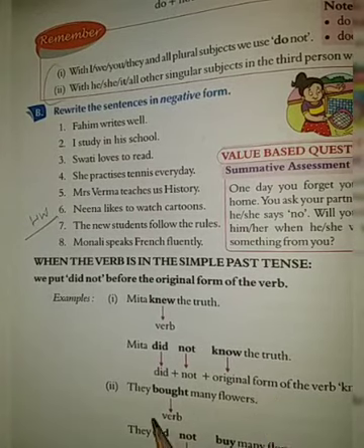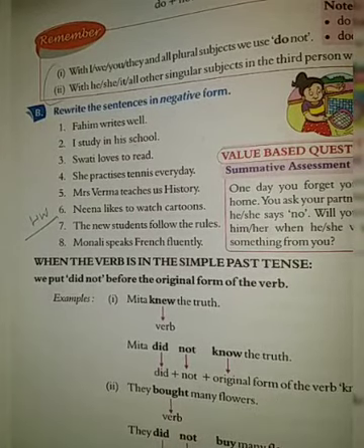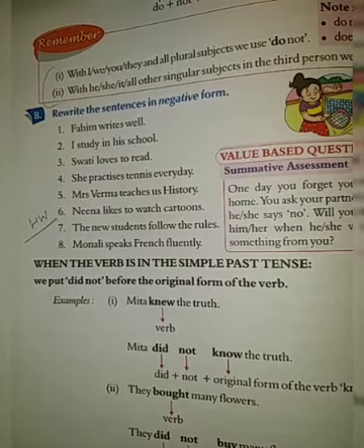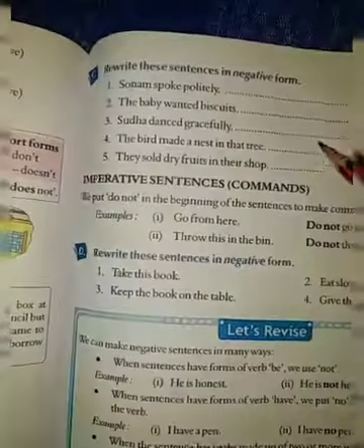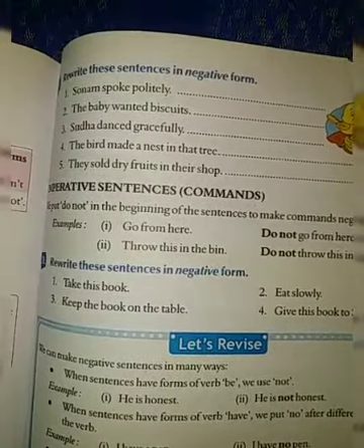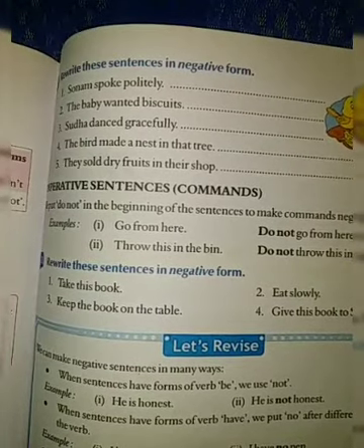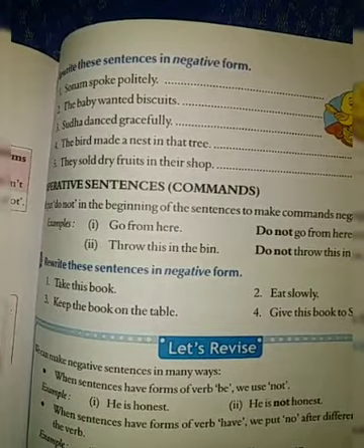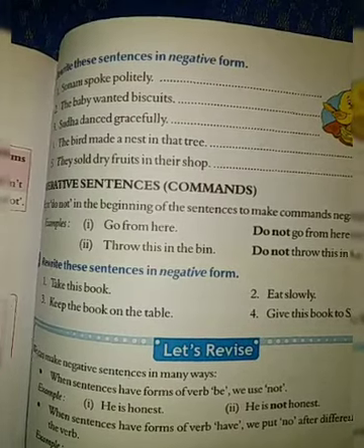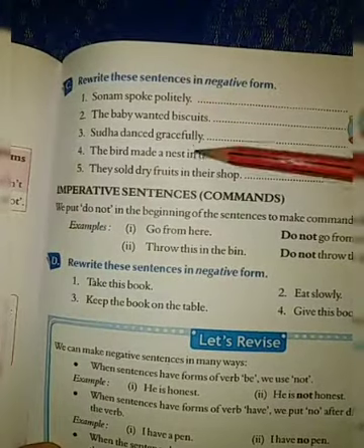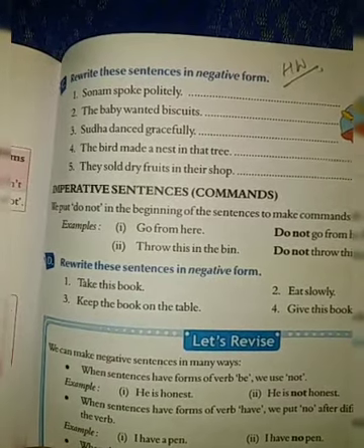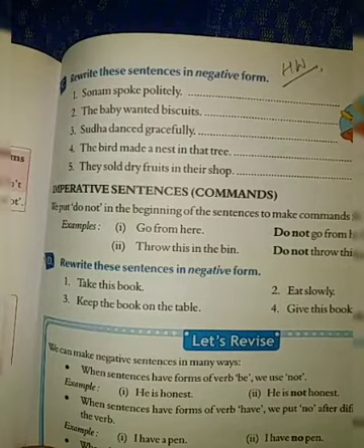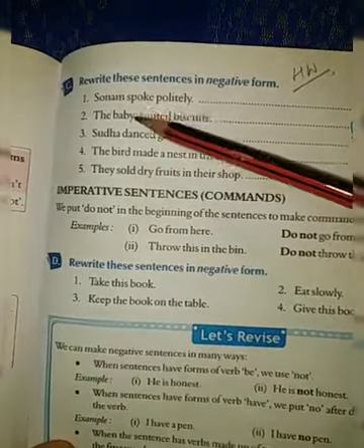They bought many flowers, they did not buy many flowers, and the original form will come in place of the past form. So rewrite the sentence in negative form. Sonam spoke politely. Sonam didn't speak politely, or you can write Sonam did not speak politely because it's a past tense. Complete this exercise also. Just use did not and the original form of the verb.